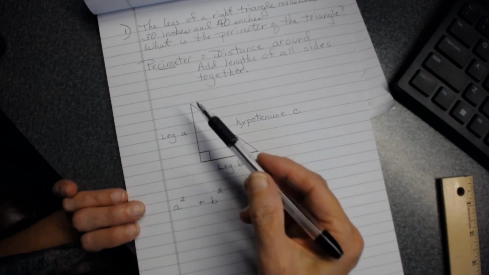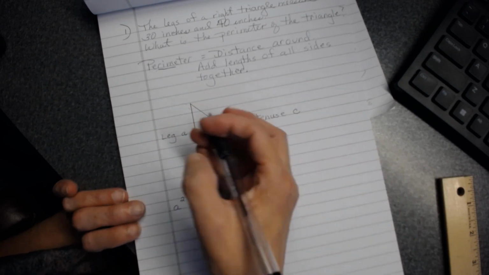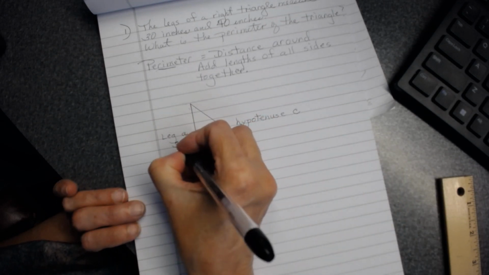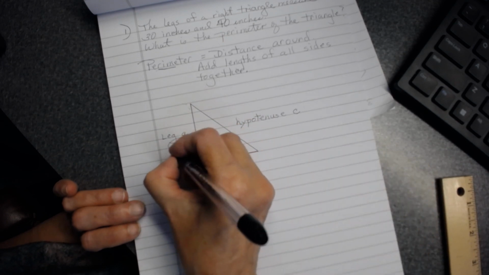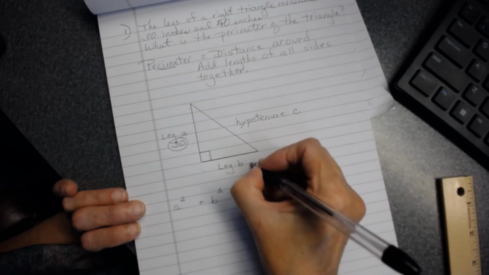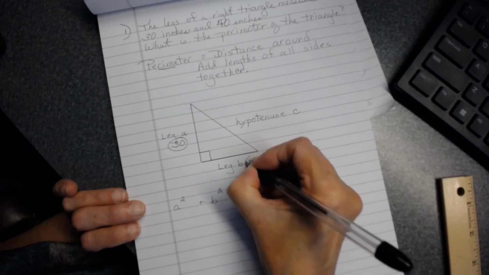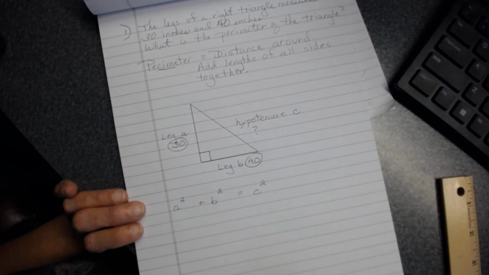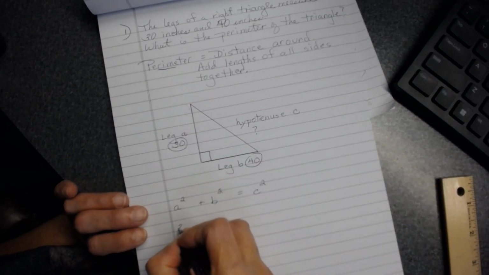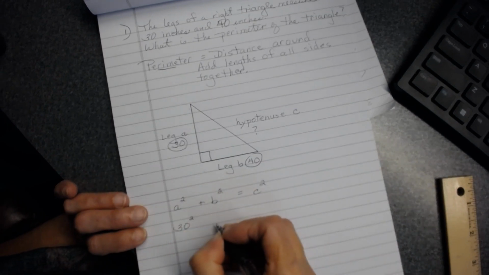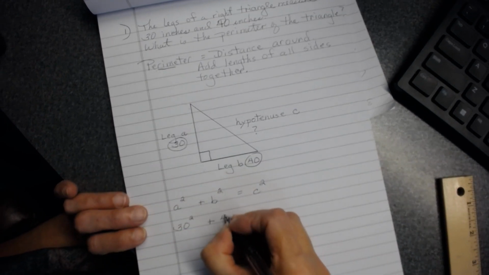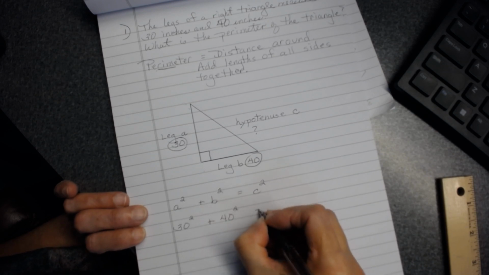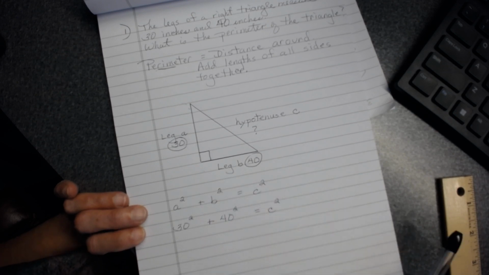Okay, so we know that one leg is 30 inches, so I can put a 30 right here. And the other leg is 40 inches. I'll put a 40 right here. The hypotenuse, I don't know, so I'll just put a question mark there. So let's put 30 squared plus 40 squared equals C squared.